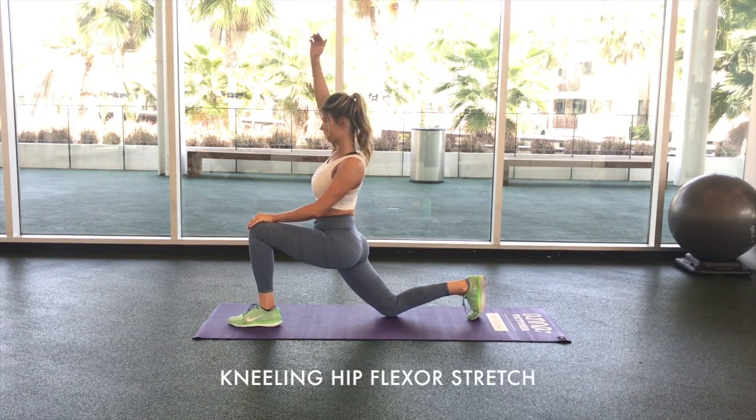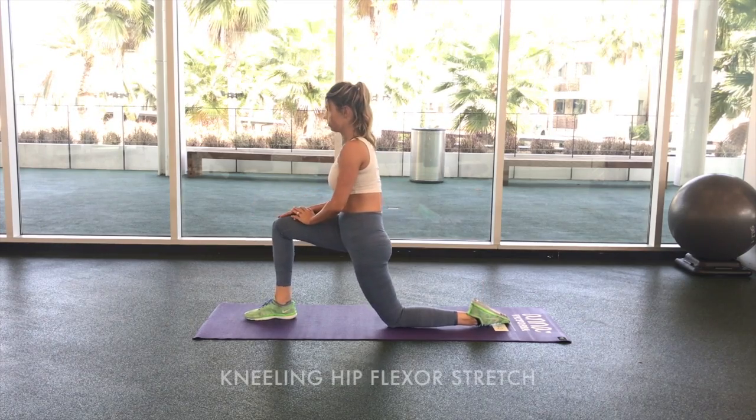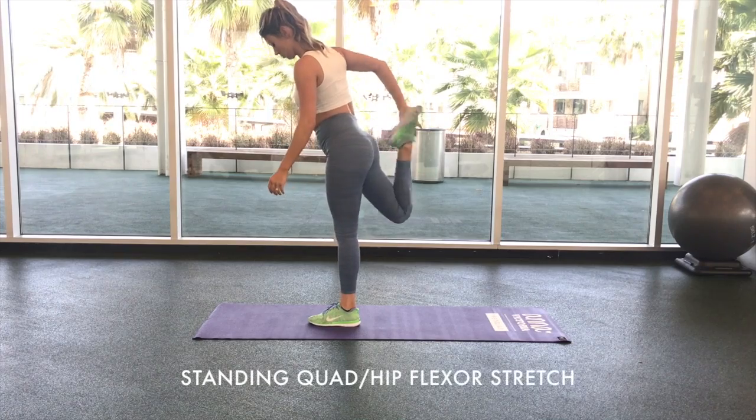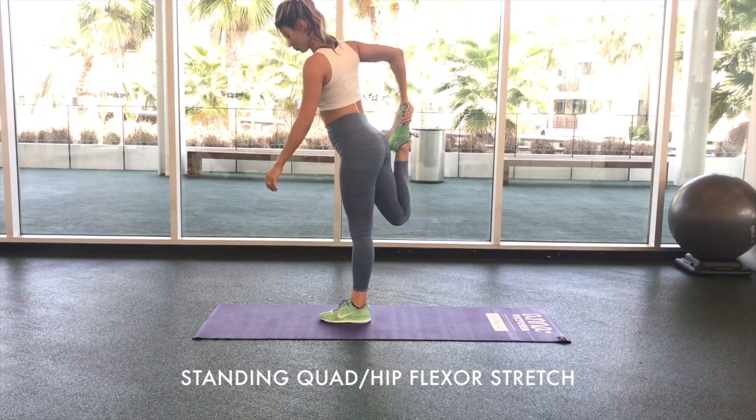Now we're going to a kneeling hip flexor stretch. To be honest, this is not really a stretch that I need to be doing, but it is a really common hip flexor stretch that could help you.